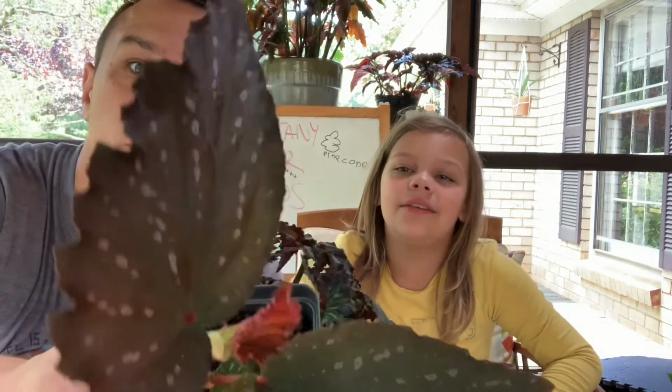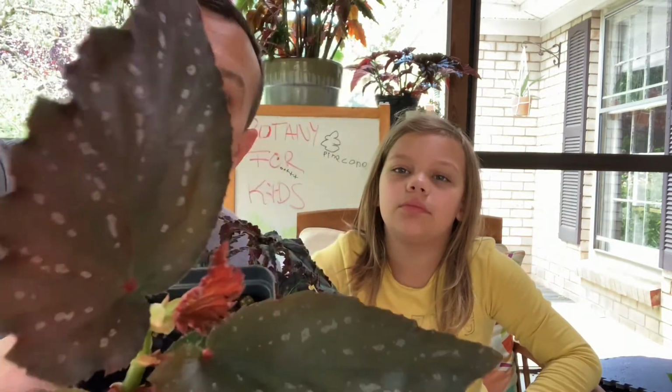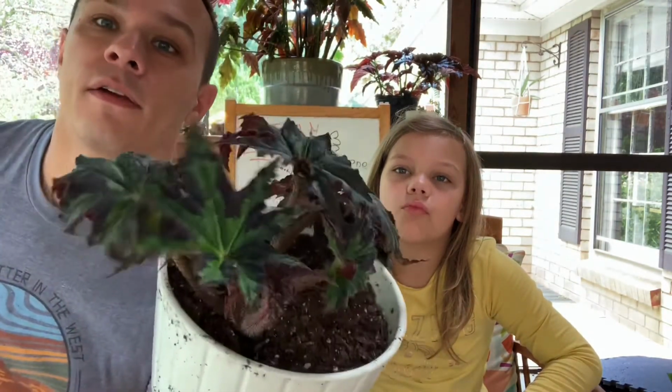Here's one we grew from seed. There's some different colors in that leaf, different colors in that leaf. A lot of begonia leaves are variegated, okay?